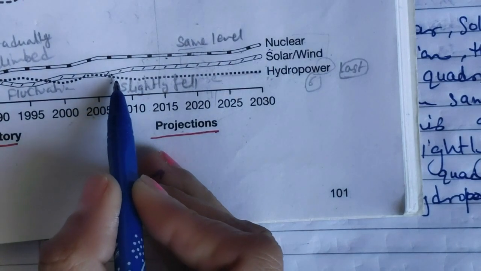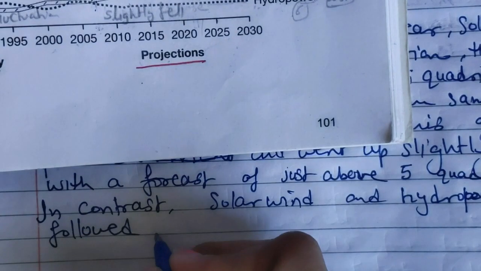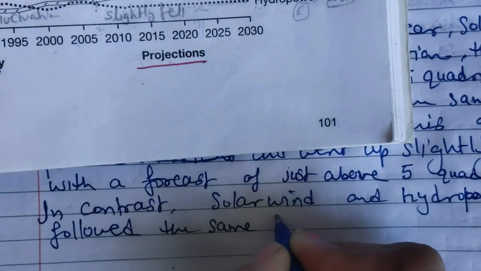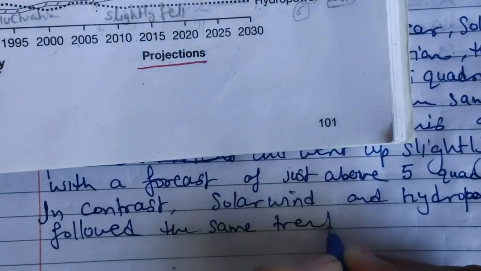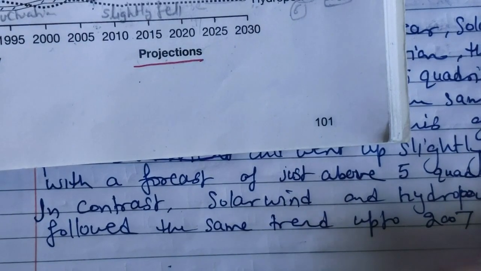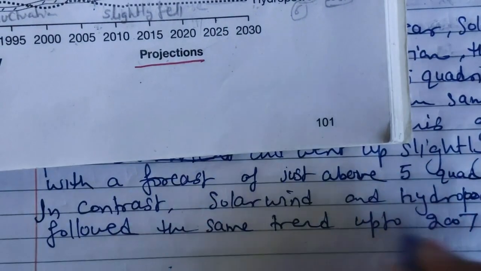No, it is not 2010, it is 2007, with how many units?